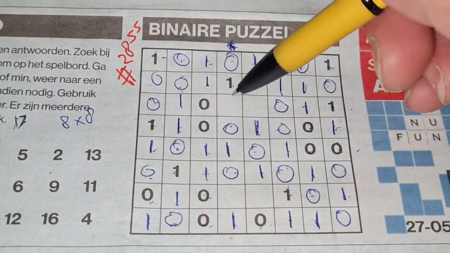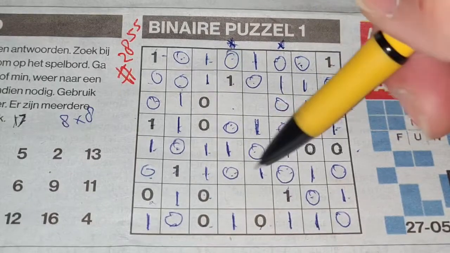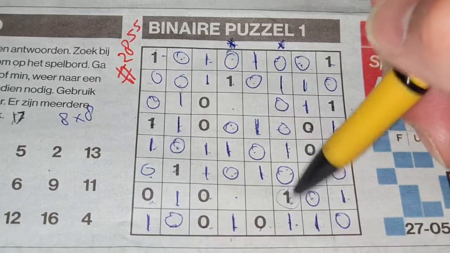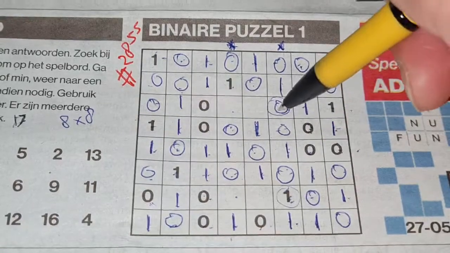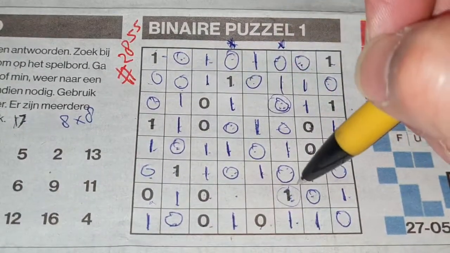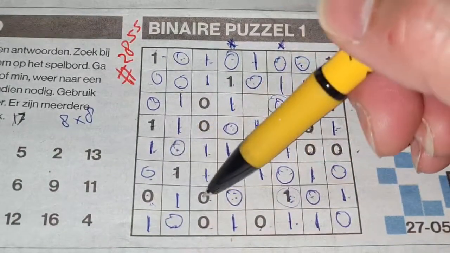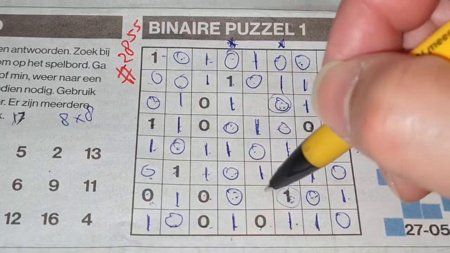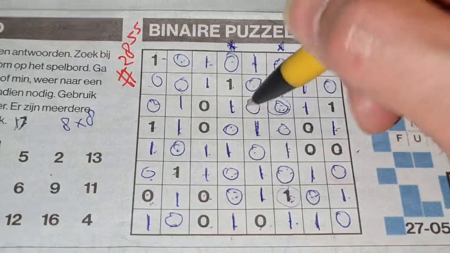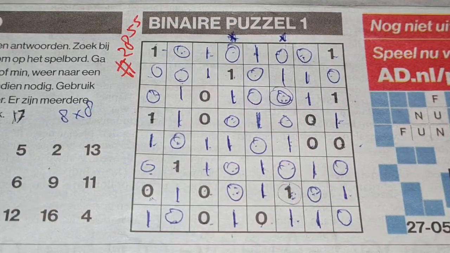001, 1 empty box. 001, 1 empty box, 1 1. So we need to switch these 2 digits. We have a 0 there, this should be a 1. We have a 1 here, this should be a 0. 1, 2, 3, 4 0s, so the rest are 1s. 1, 2, 3, 4 1s, so the rest are 0s. Finished in 4 minutes. Alright.